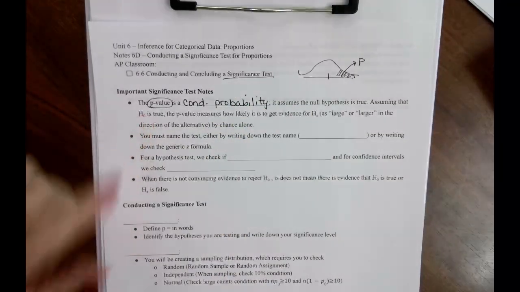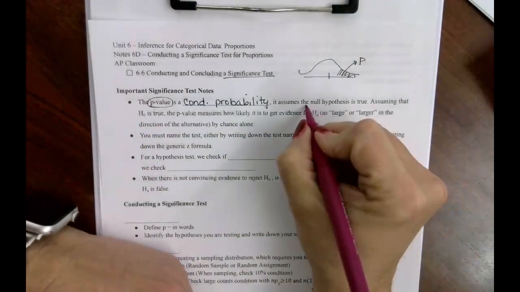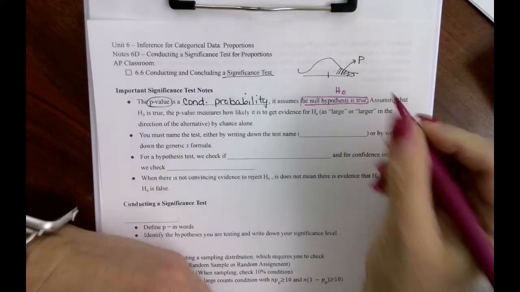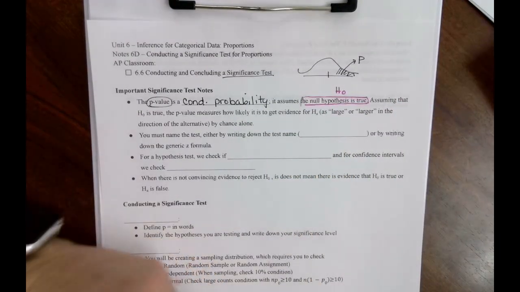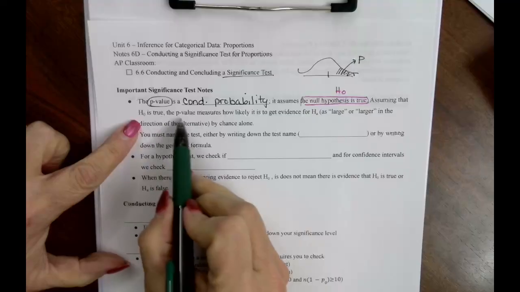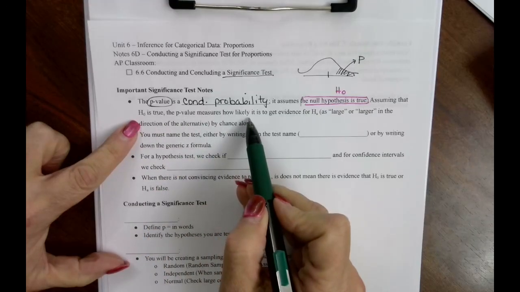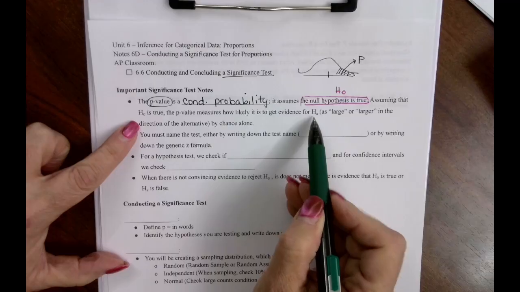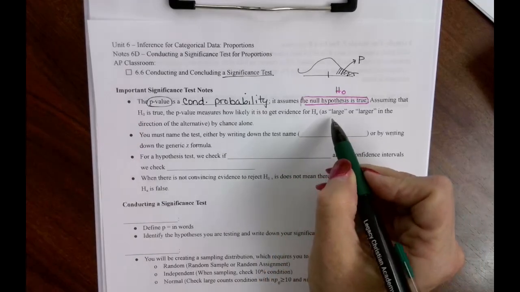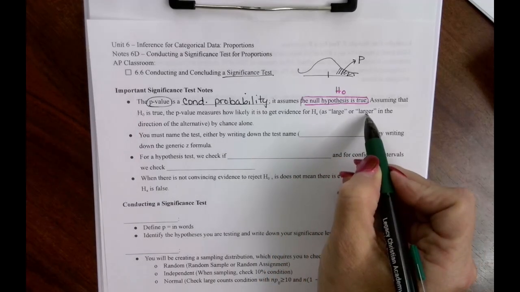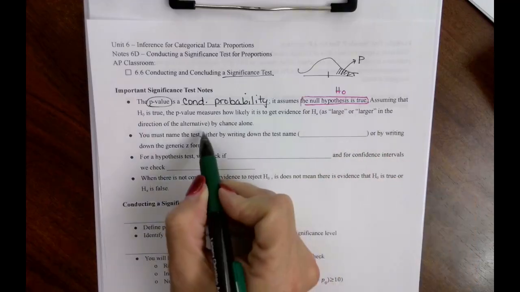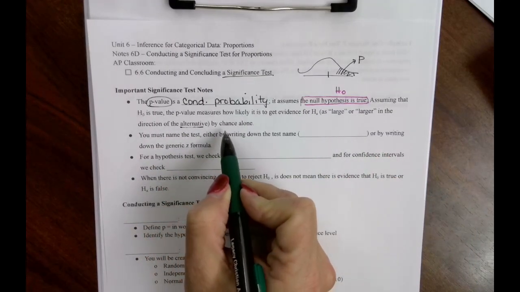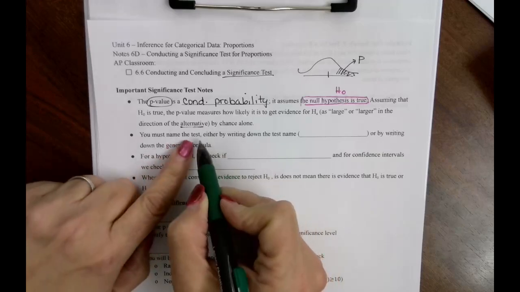And here's the important thing. This assumes that the null hypothesis is always true. Remember, the null hypothesis is H naught, H sub 0. Assuming that this is true, the p-value measures how likely it is to get evidence for your alternative hypothesis. So we want to know how extreme or more extreme in the direction of the alternative, and is that by chance alone?